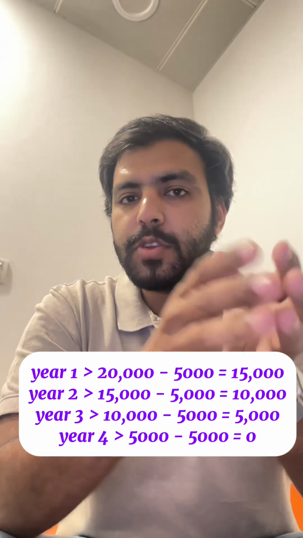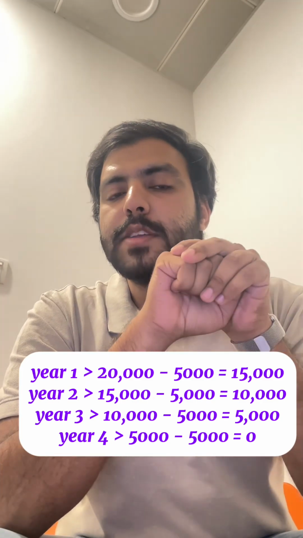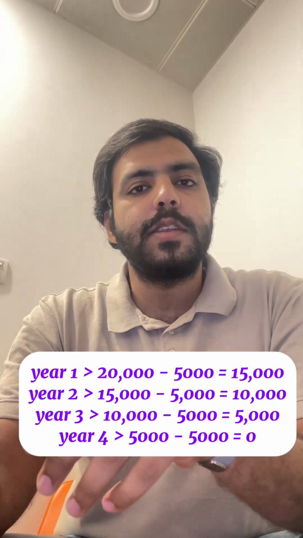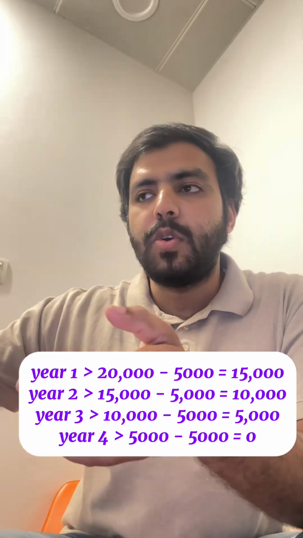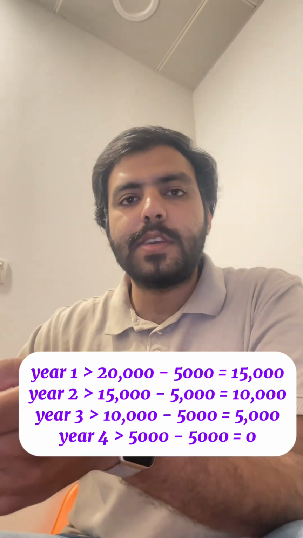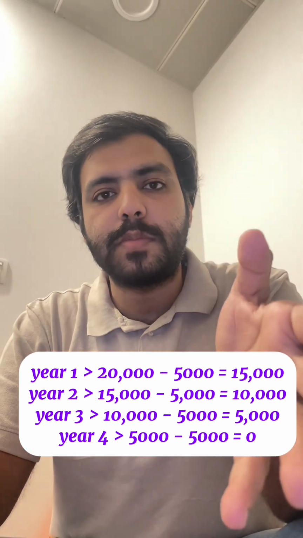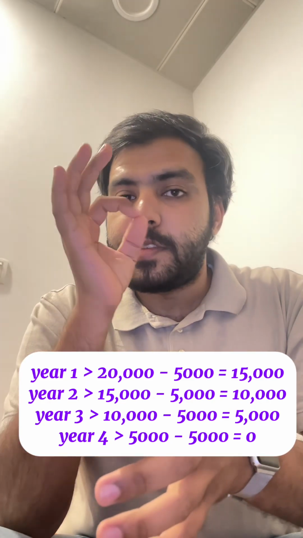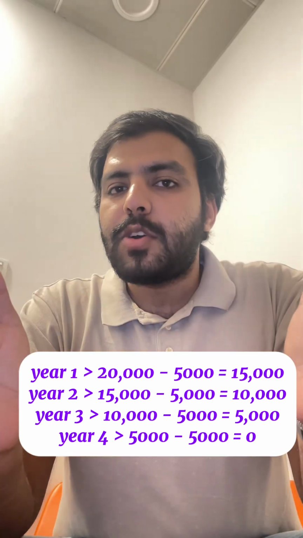In year two, again you subtract $5,000, and you have a remaining value of only $10,000, and it goes on until the last year, when you will be very close to scrapping or selling that machine. The net value of that machine would be zero in your accounts. That is the basic concept of depreciation.